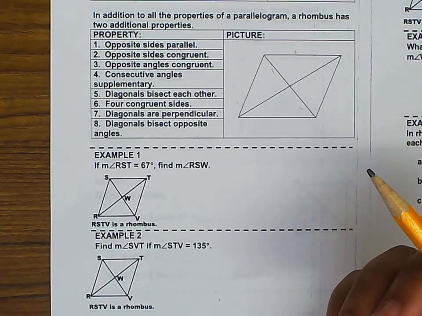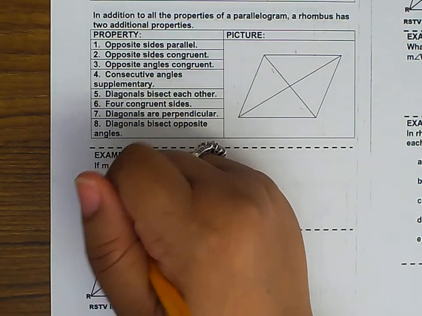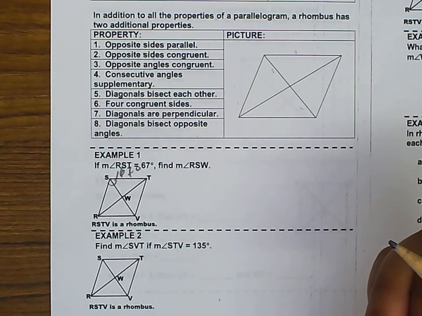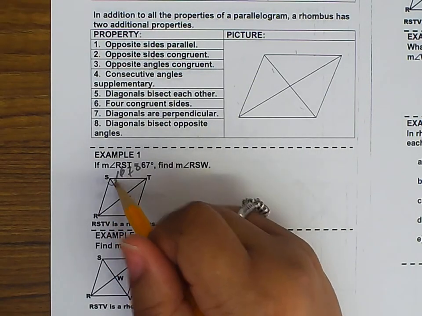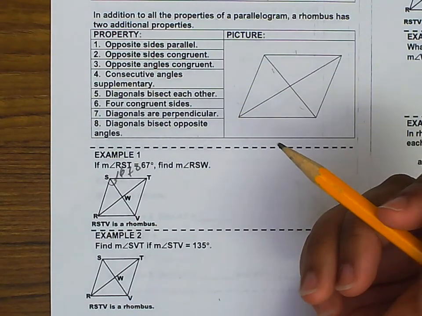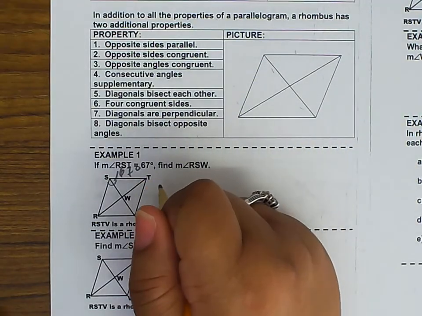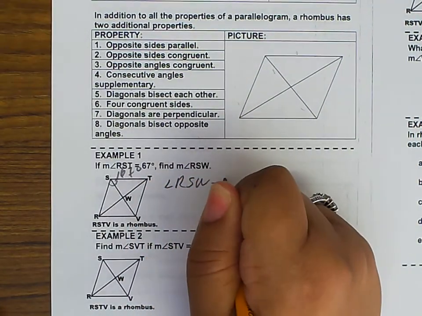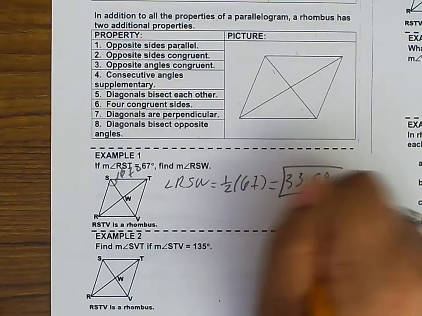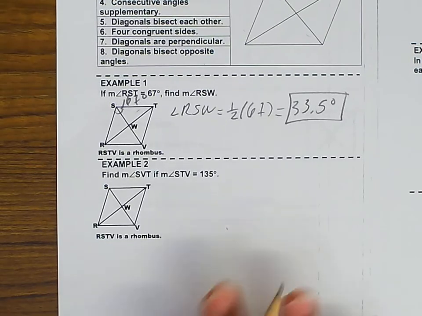All right, example 1 says, if the measure of angle RST, this whole thing here, is 67, find the measure of RSW. So we remember it says that diagonals bisect each other. That means they're equal halves. To get the angle RSW, I can just do 1/2 of it, and it's 33.5 because those two halves have to be equal, so that means they both have to equal 67.